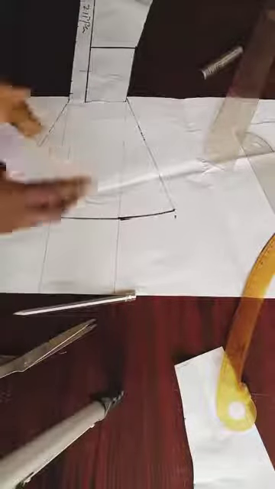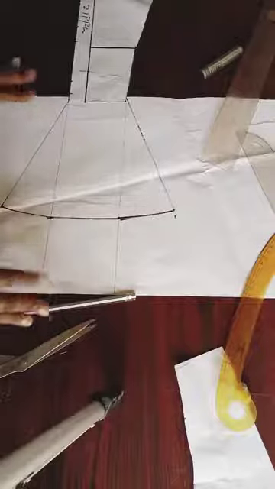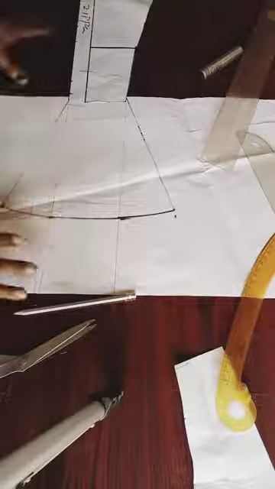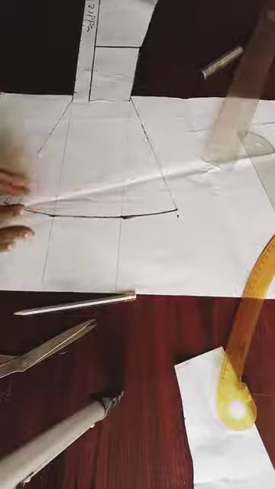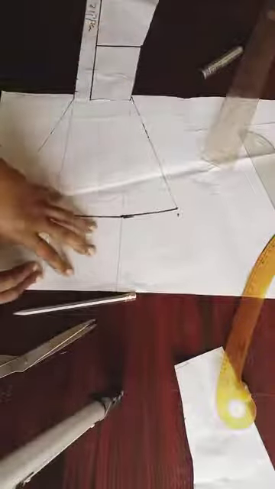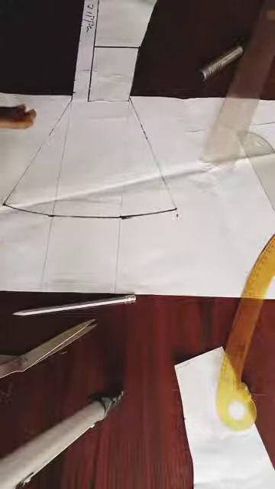So while cutting on the fabric, there's no need for adding extra allowance if you're following this method. If you're following the main pattern method, you might need to add allowance while cutting on your fabric, because that does not have allowance in it. I hope this makes sense. So I'll show you when I have finished cutting the fabric and joining them together.